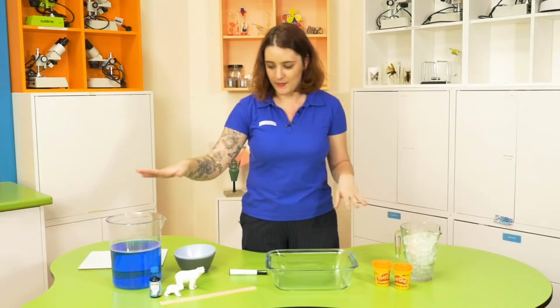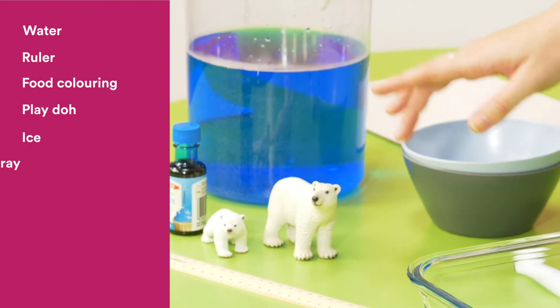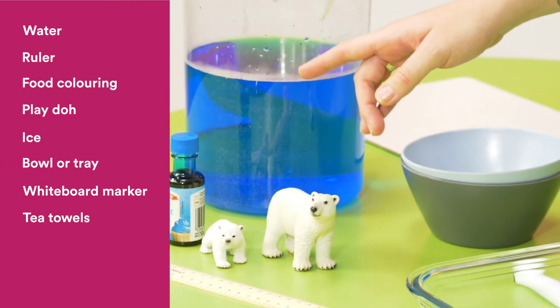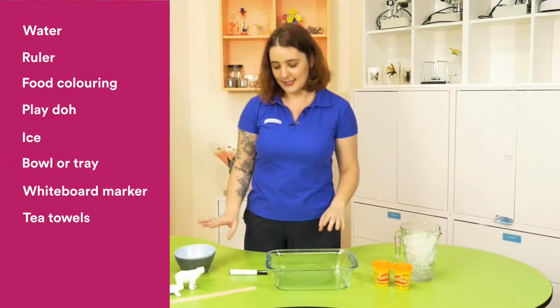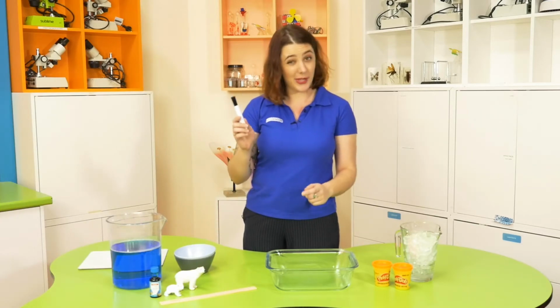To test our experiment and to see what's going to happen, today we are going to use some water, we're going to need a ruler, some little friends to help us, food colouring if you feel like it, some Play-Doh, some ice and a couple of bowls. I've also got a whiteboard marker, not a permanent one.